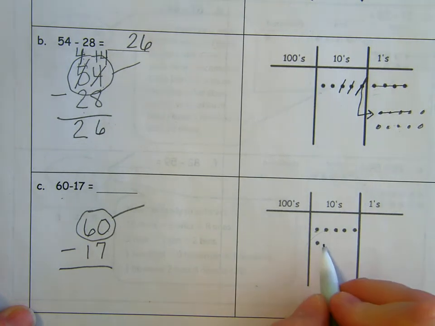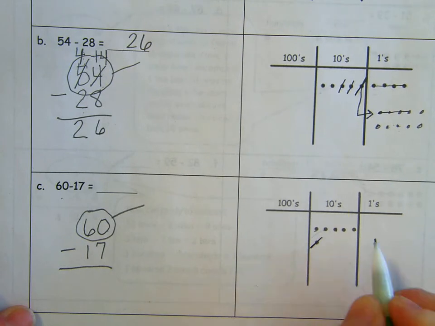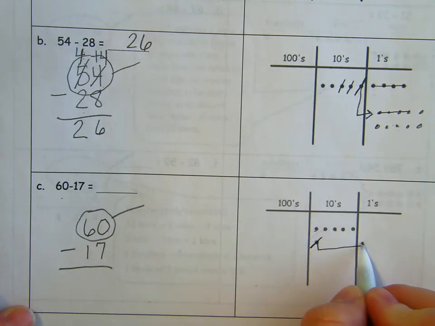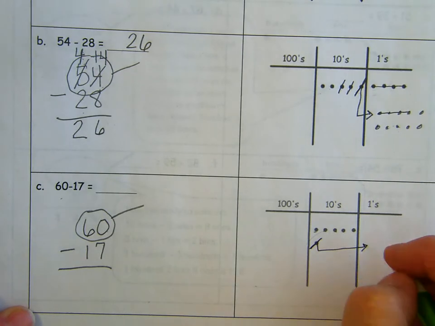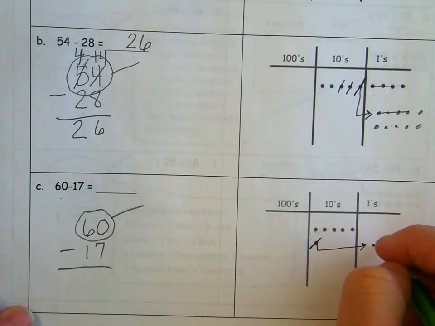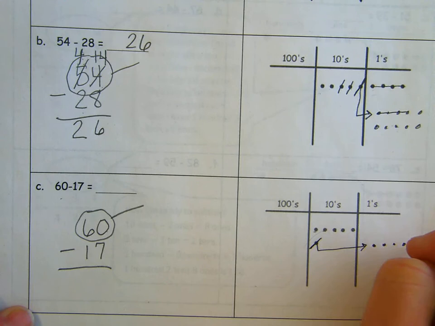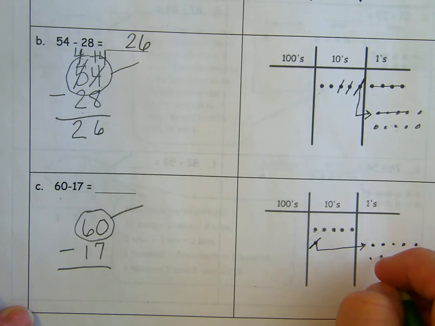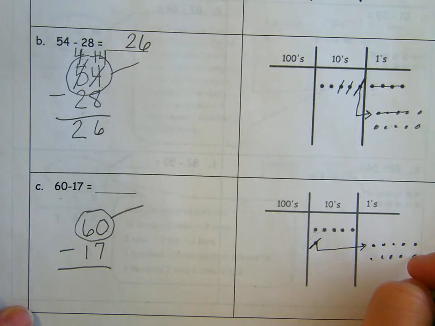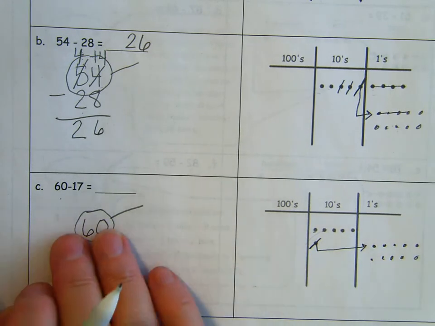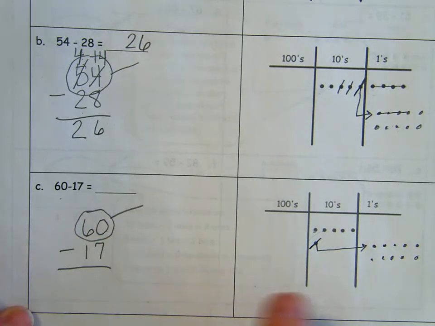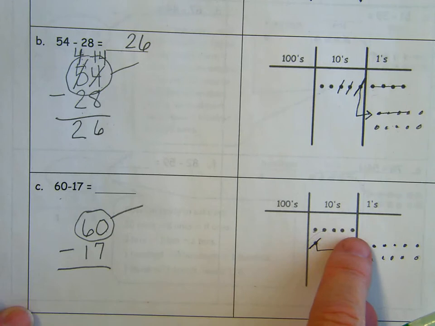I'm going to need to come over here, take away one of these 10s, and decompose it or unbundle it and make it into ones. So 1, 2, 3, 4, 5, 6, 7, 8, 9, 10. And whatever I do here, I have to do here. So I no longer have 6 tens because I decomposed one.